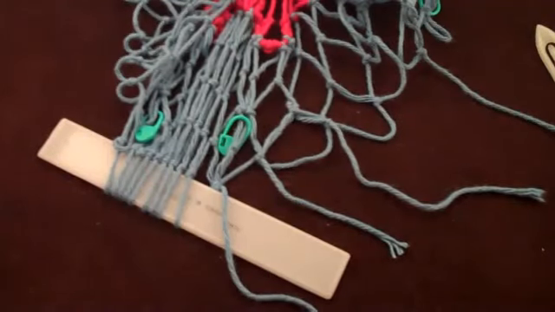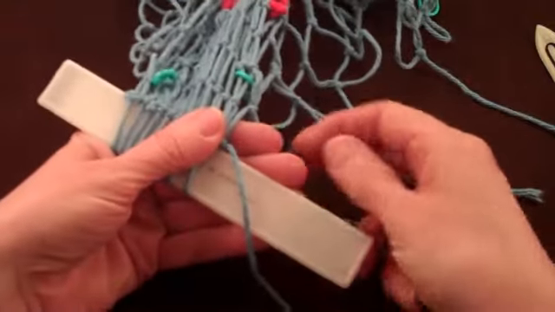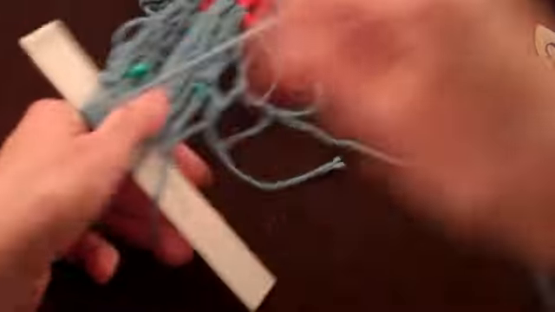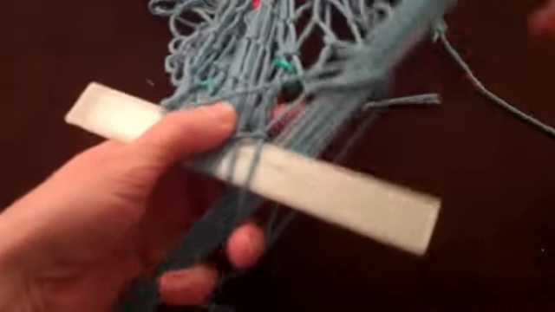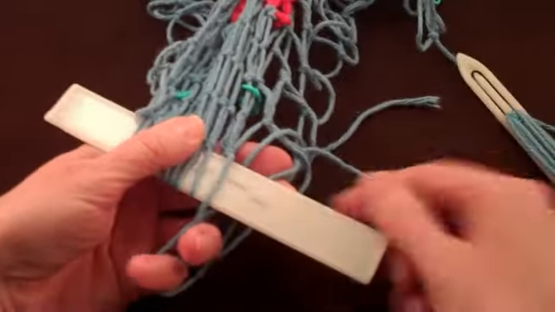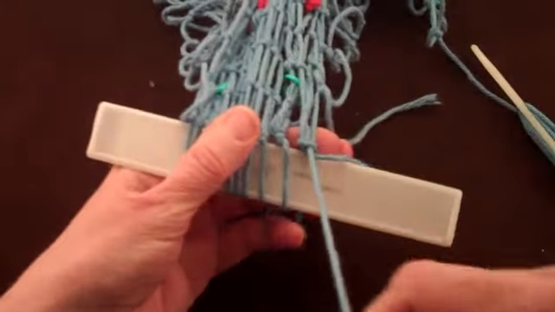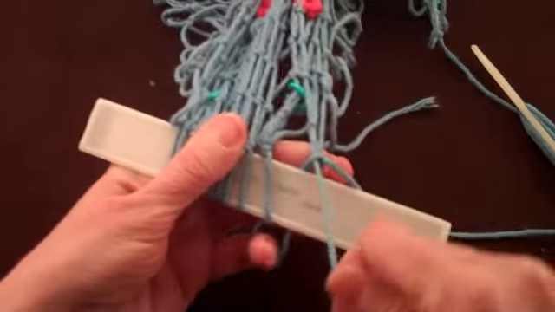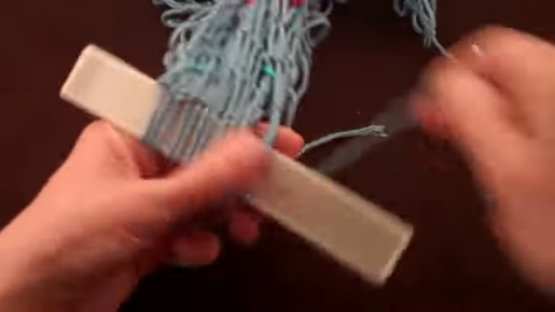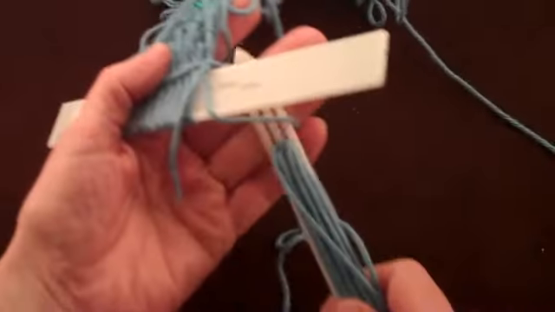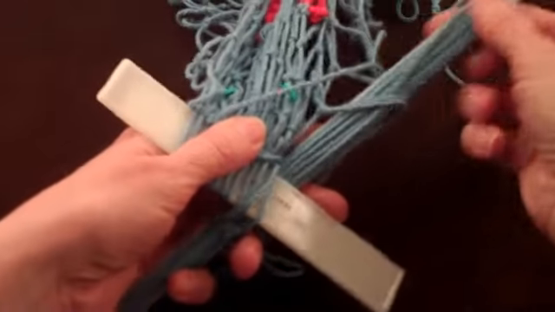Here is another demonstration of the process. The leftmost end gets tied into one loop, and the rightmost end gets tied into another loop.